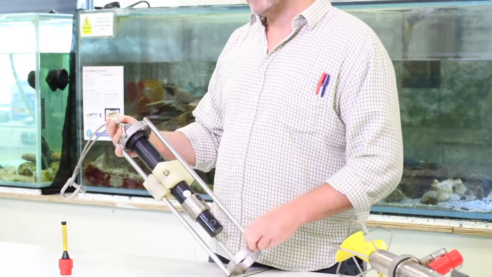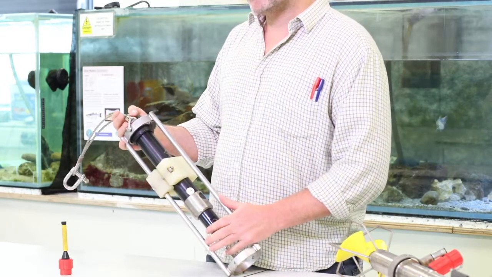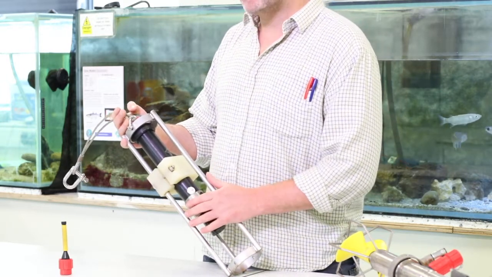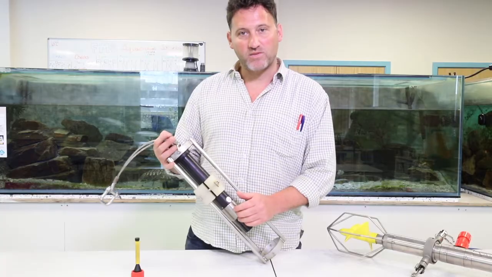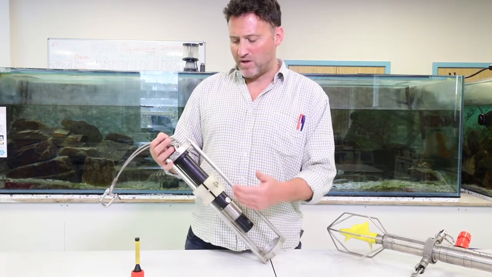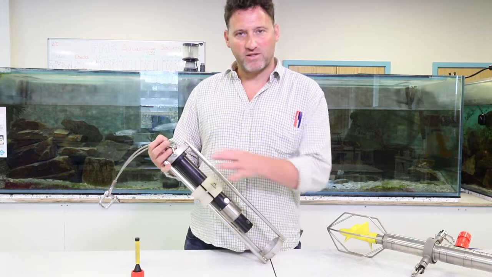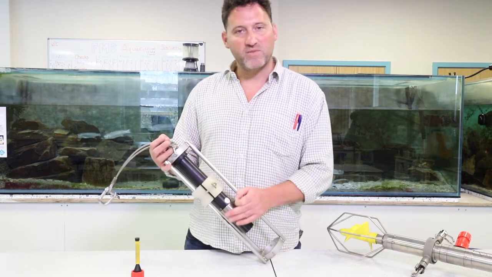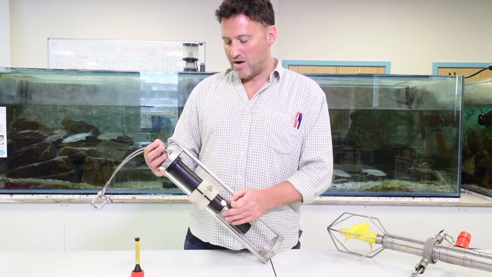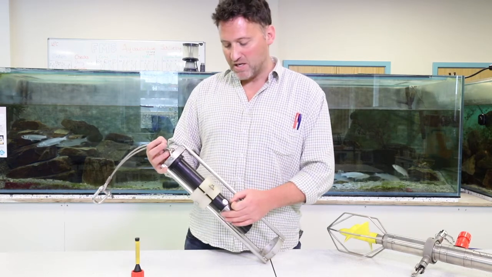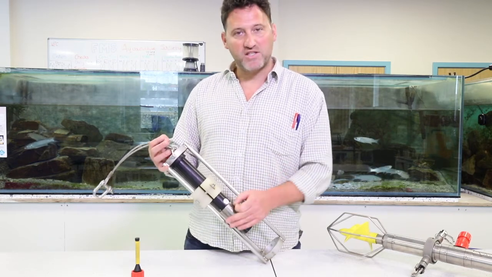So what is it measuring? It's measuring the conductivity. So the conductivity is the amount of salts or electrolytes within the water, and it's actually measuring the total dissolved solid. So it's actually measuring the amount of solid material in the water by its conductivity. So that gives us our salinity profile.